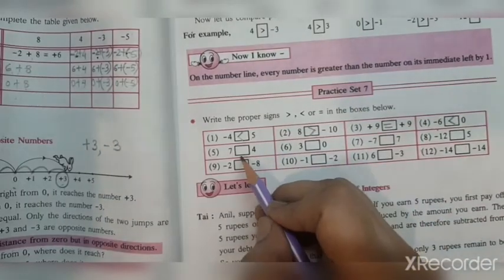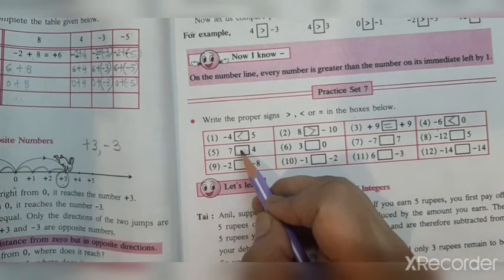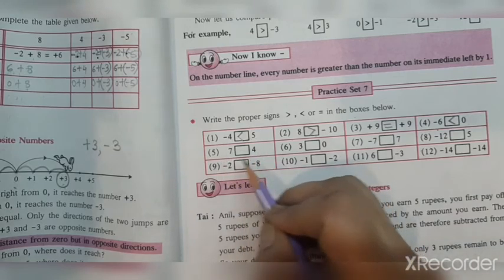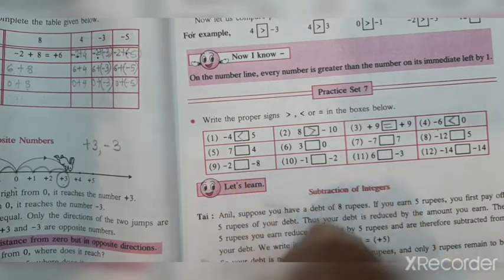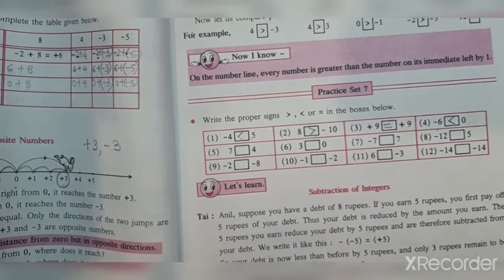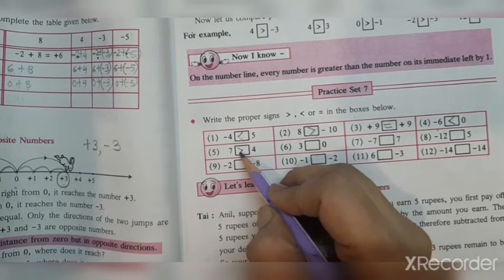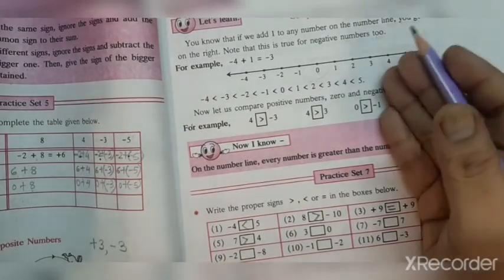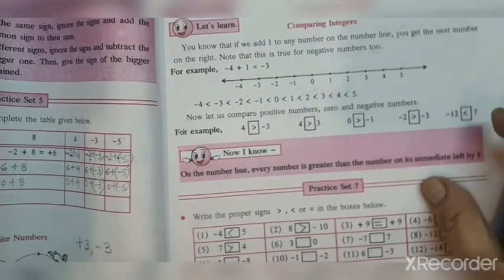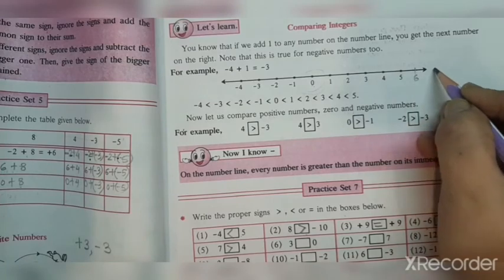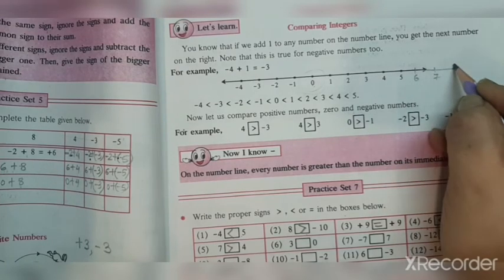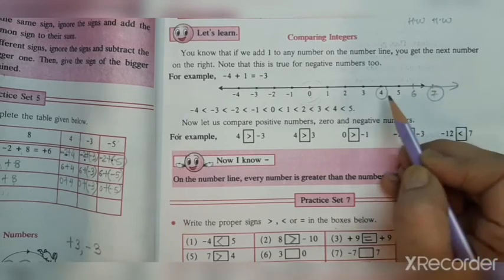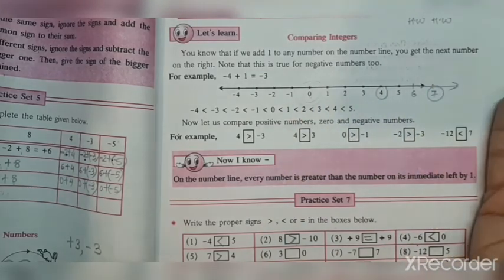Now coming to 7 and 4. Both are positive. So in positive numbers, the greater number is always greater. 7 is greater because 7 lies to the right hand side and 4 lies to the left hand side. If I extend the number line here with 6 and 7, when we are comparing 4 and 7, 4 is to the left and 7 is to the right.